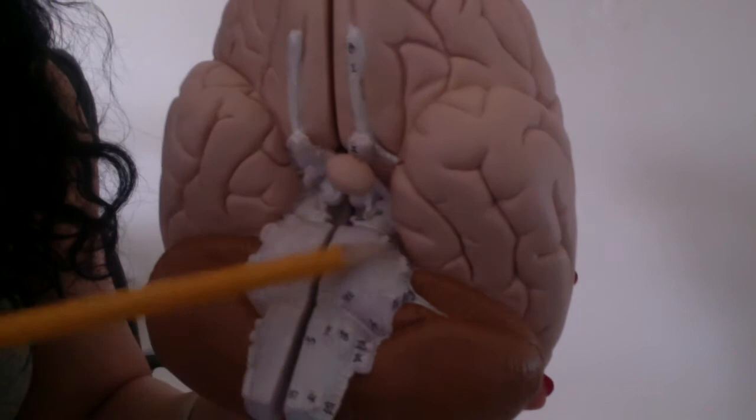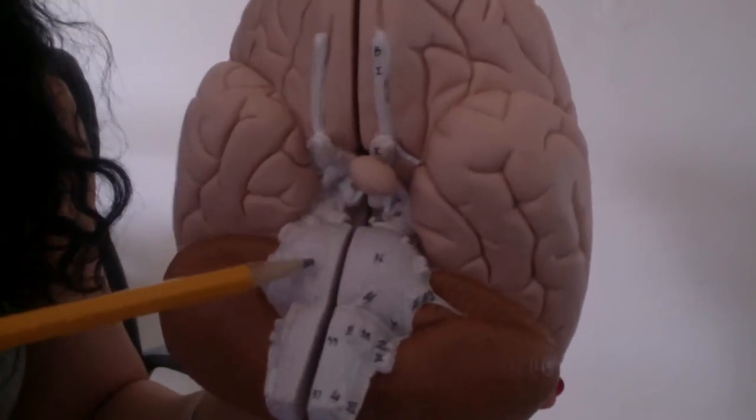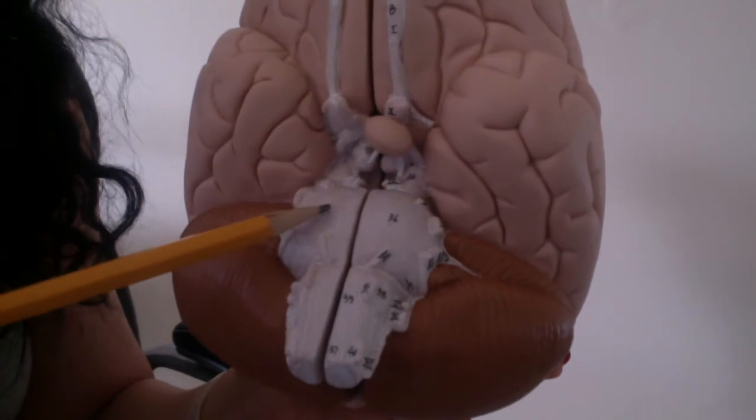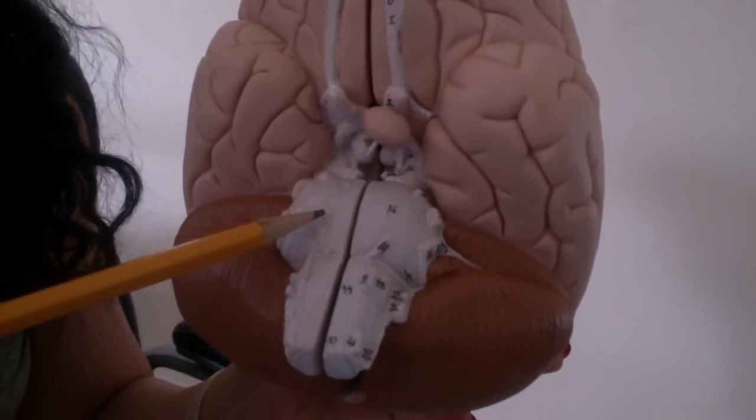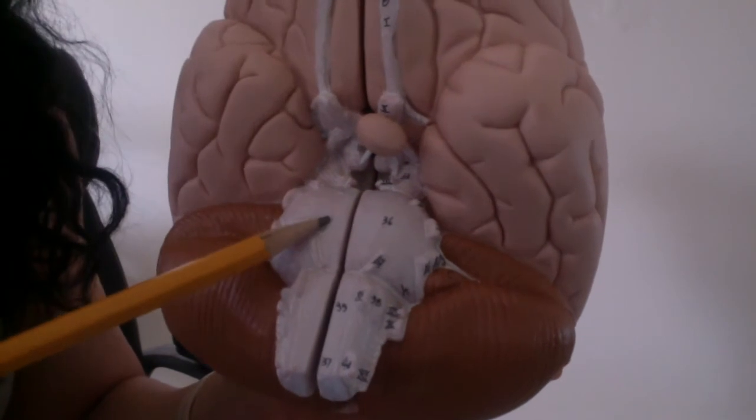Next, we have the pons. Pons we can also see from the mid-sagittal view, contains respiratory centers, originates from the hindbrain or rhombencephalon primary vesicle, and from the metencephalon secondary vesicle.